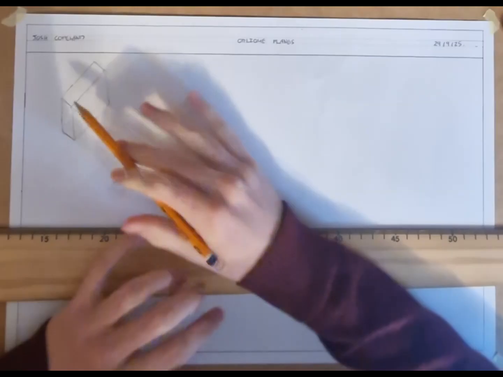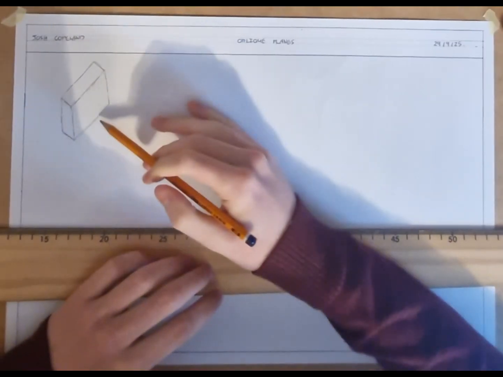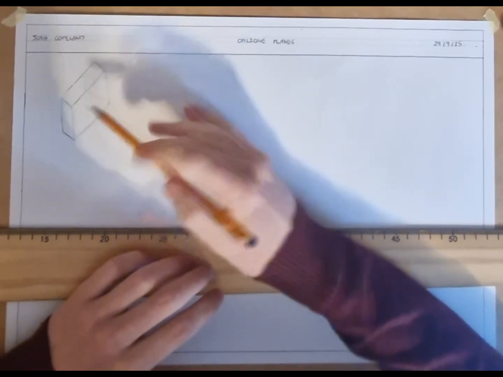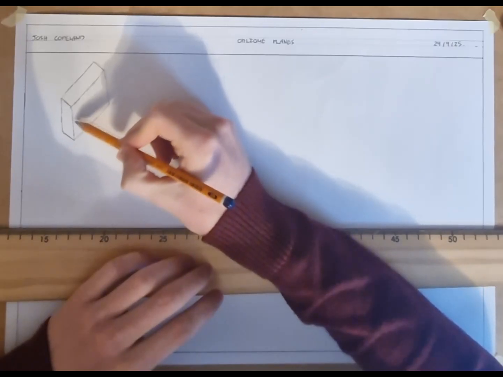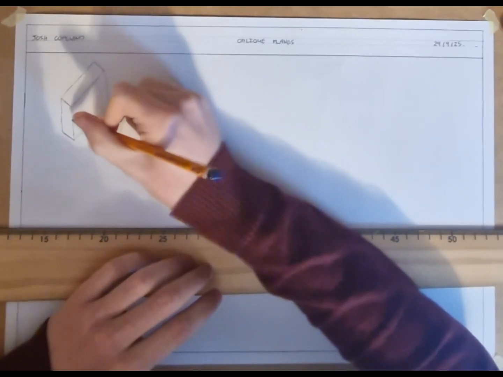So, once you have your neat freehand sketch of the three-dimensional cuboid, what we're going to do is, in this corner here, we're going to take out a little bite chunk, and there's a reason for that, and I'll explain that a little bit later in the video.